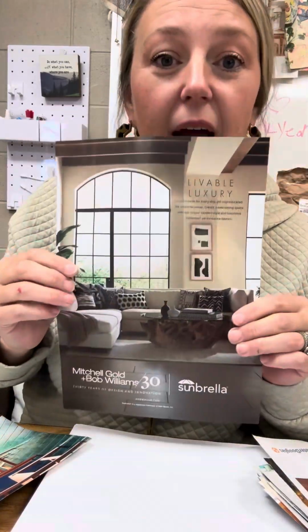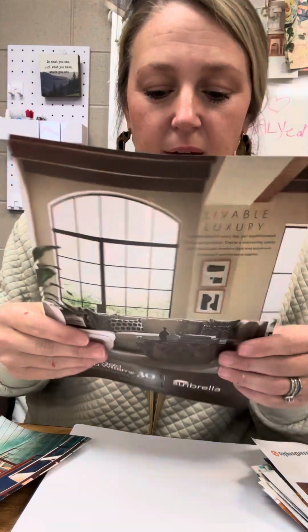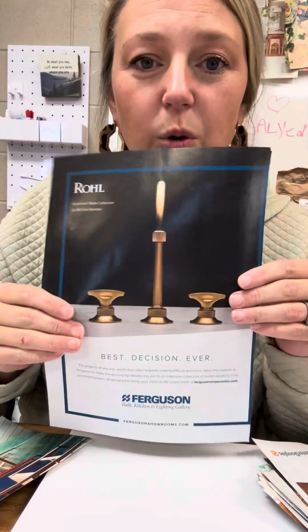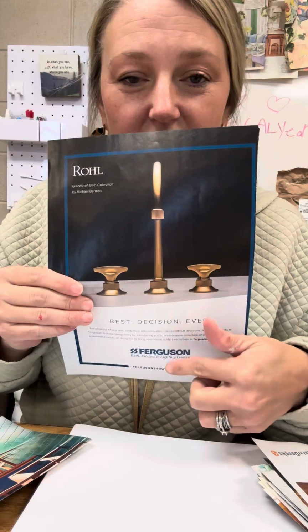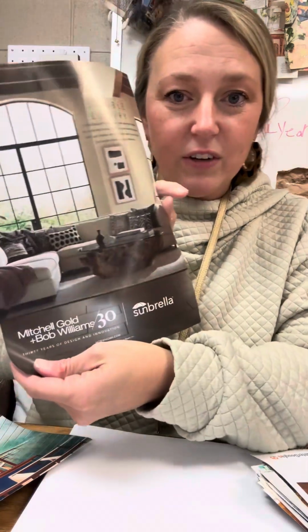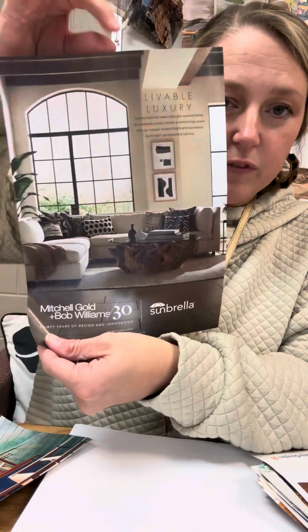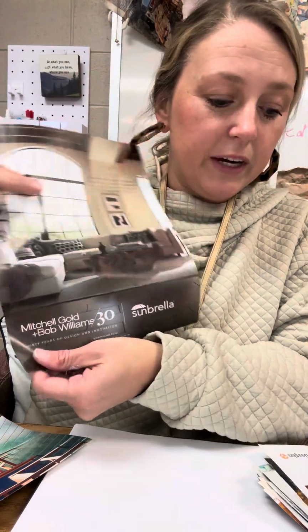So this one right here would be okay to use because it is a full page picture. This one is more of an ad. Y'all see the difference? This is also advertising for something, but you have top to bottom, left to right of a picture.